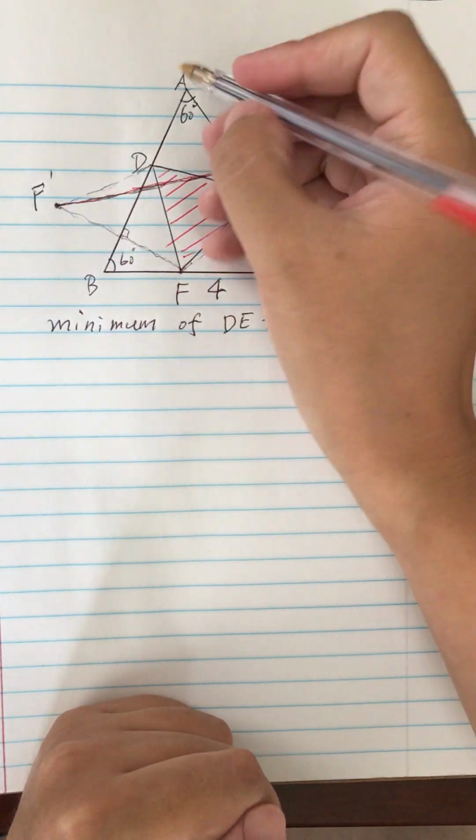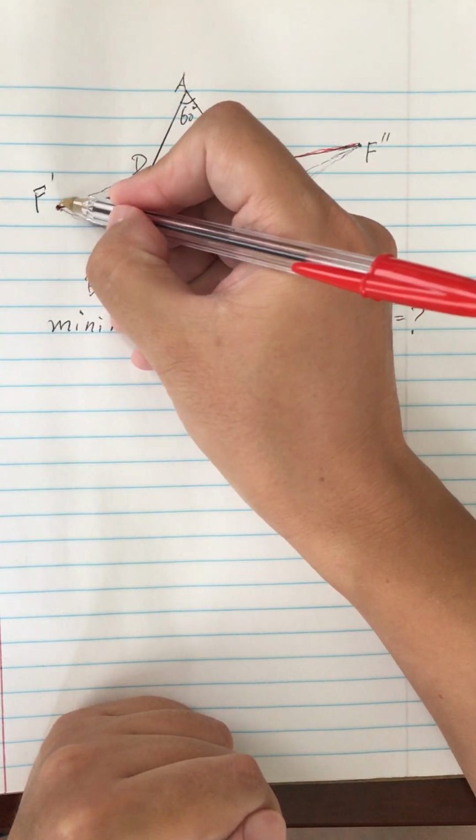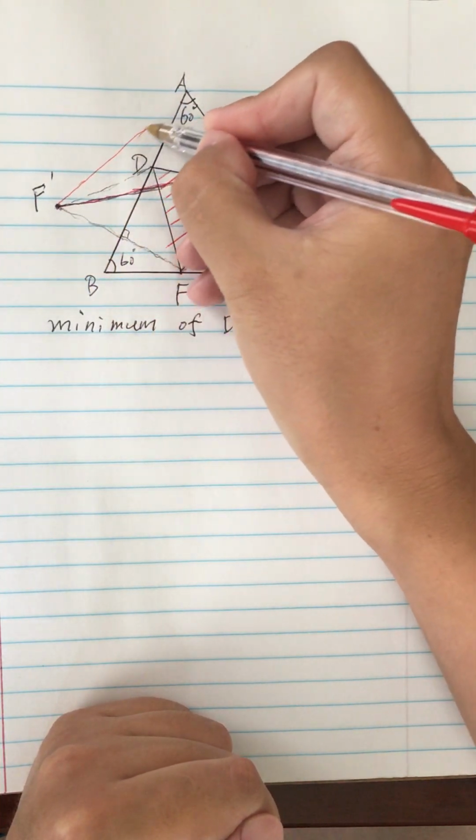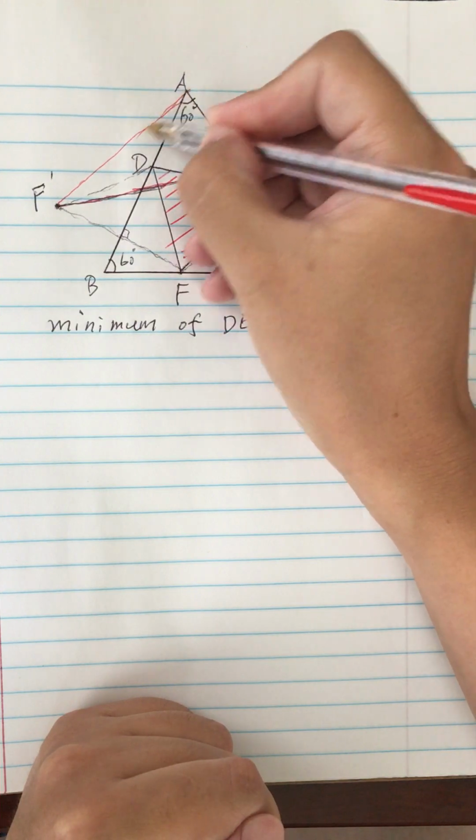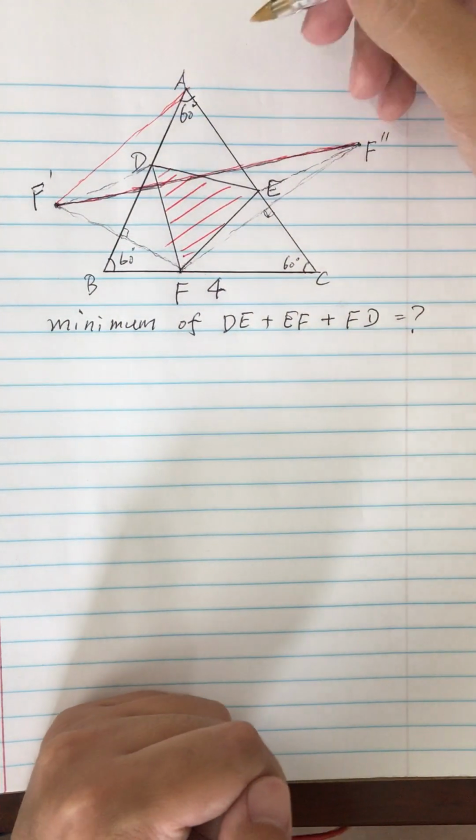At the same time, we're also going to connect A and F prime, and also A and F double prime.